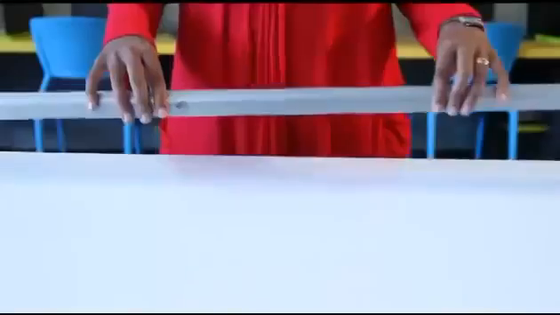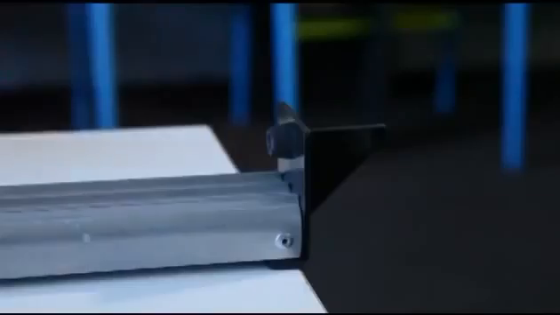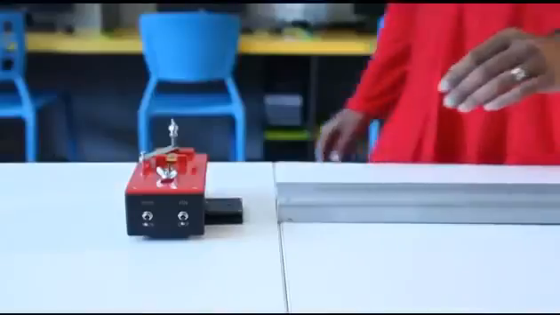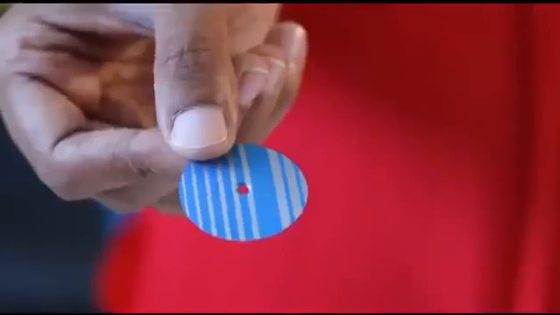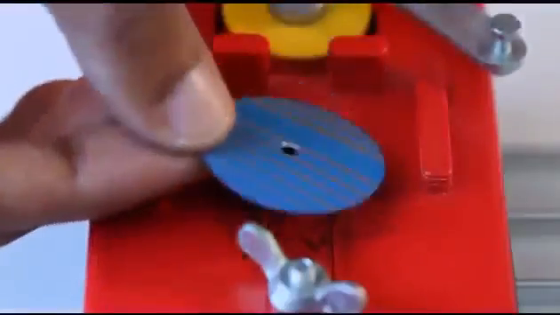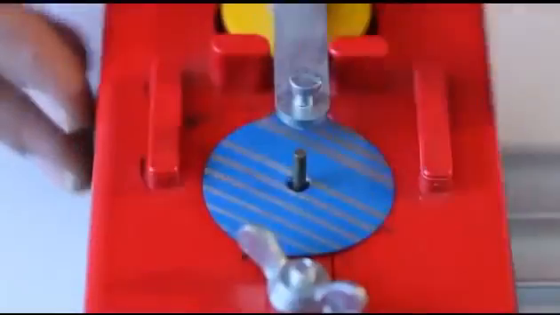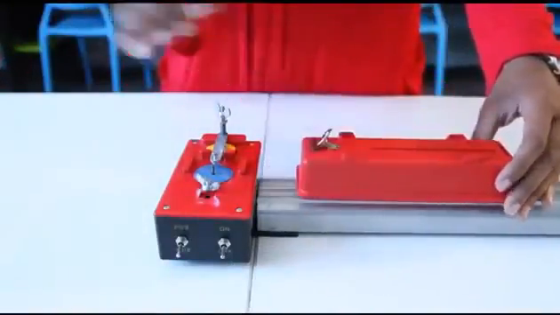To do this experiment, we will set up a rail on a level table, attach a pulley to one end of the track, insert the ticker timer to the other end of the track, place a circular piece of carbon paper in place on the ticker timer, place a trolley of 1 kilogram onto the track.